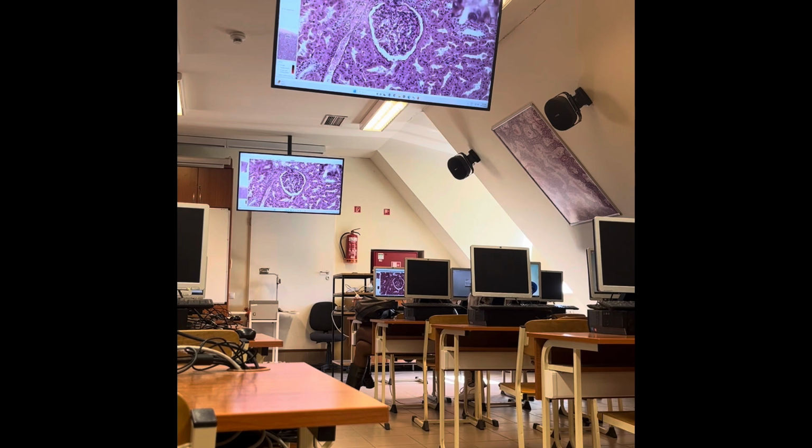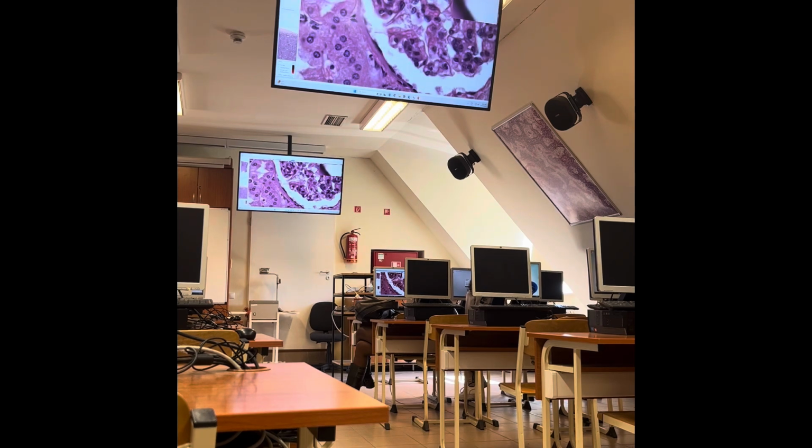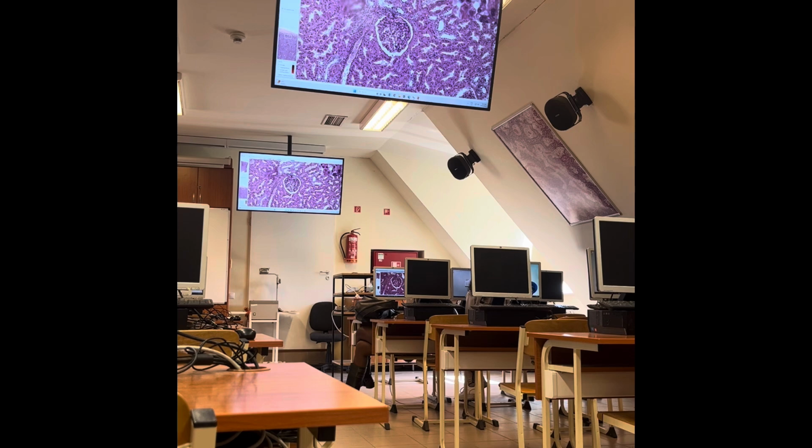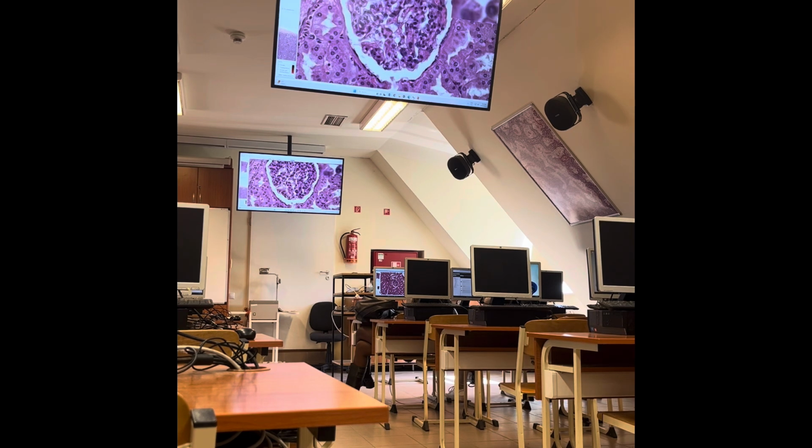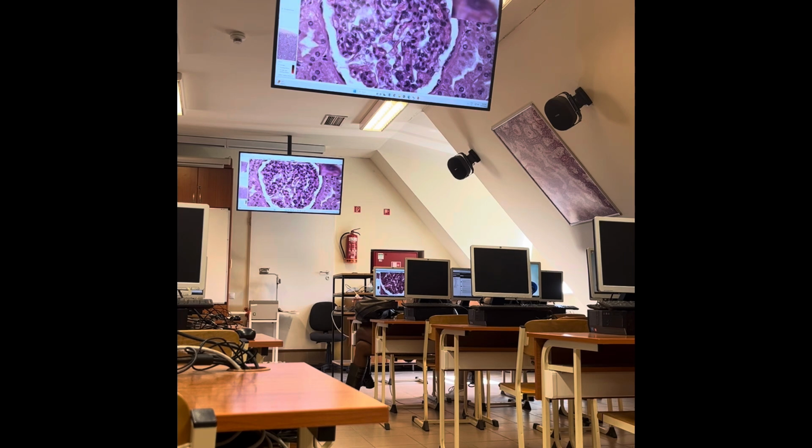The glomerulus, and then it is surrounded by, do you remember what? The Bowman's capsule, and which layer is made by the podocytes? Do you remember, that is the visceral layer, the podocytes, and the parietal layer is the simple squamous epithelium. Okay, so this is the renal corpuscle, yes? The podocytes you can find on the surface of the capillaries.